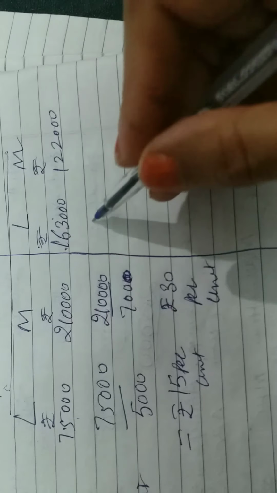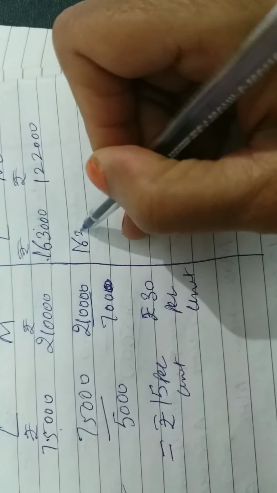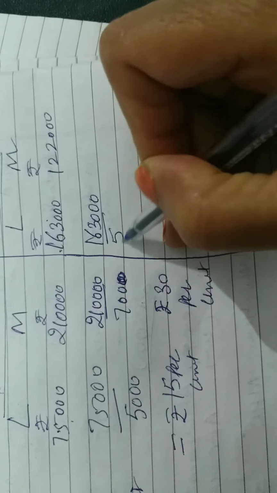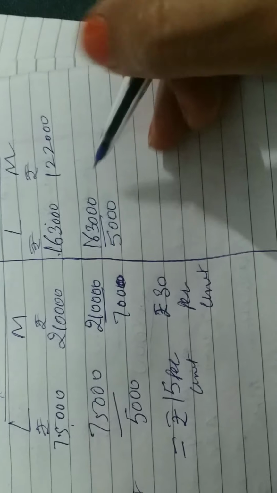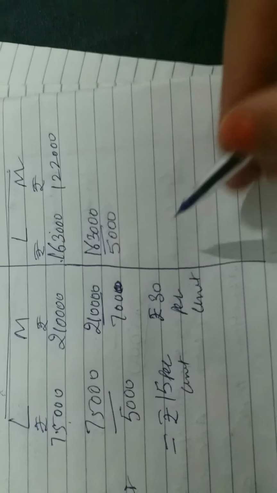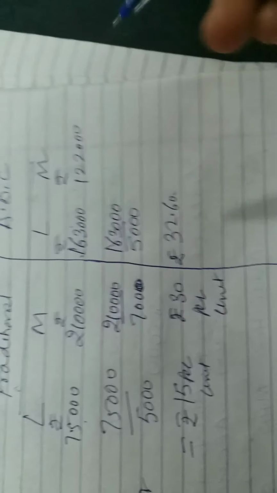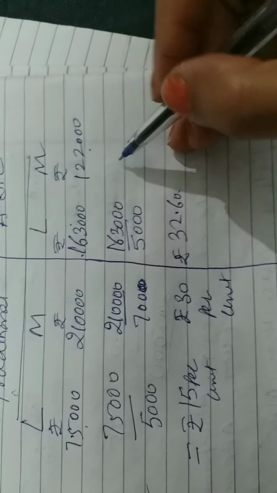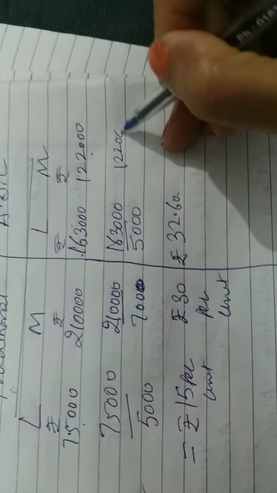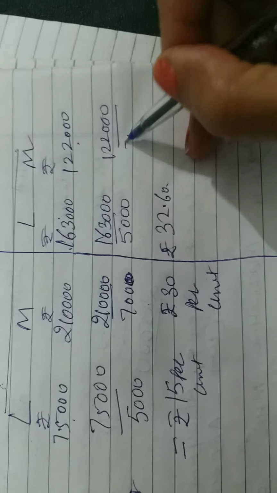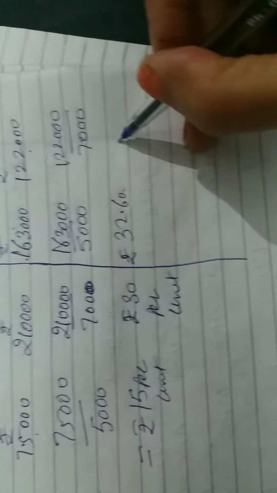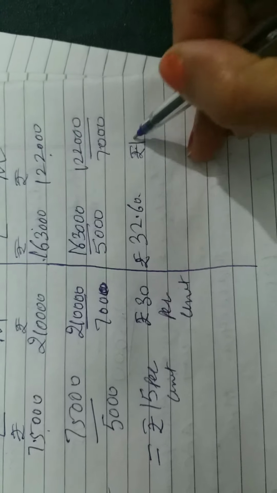And for L, under activity based costing, 1,63,000 divided by again 5,000, because its units are 5,000. So when I divide, I get rupees 32.60. And over here, when I divide 1,22,000 divided by 7,000, so what do I get? I get rupees 17.43.